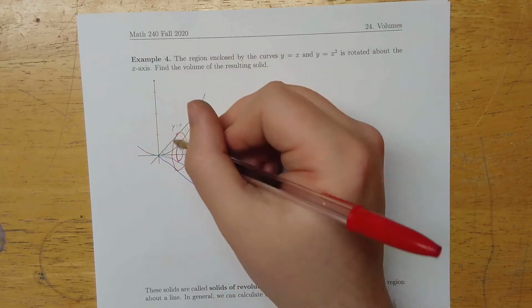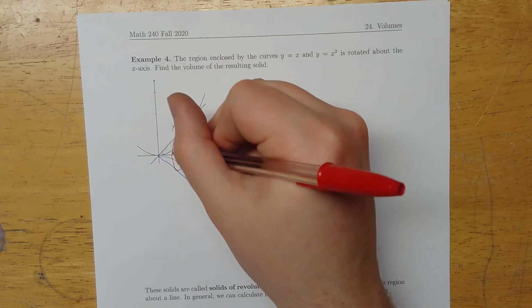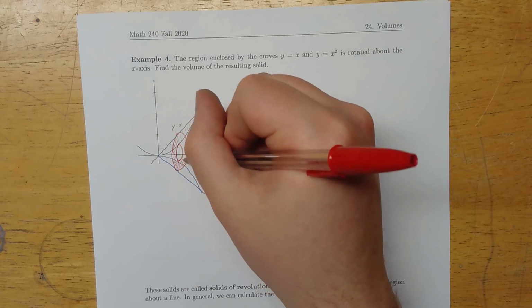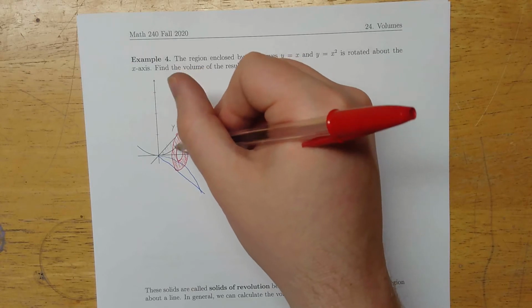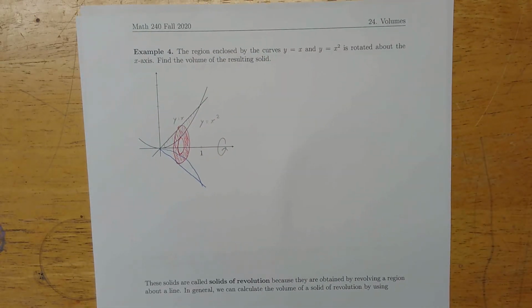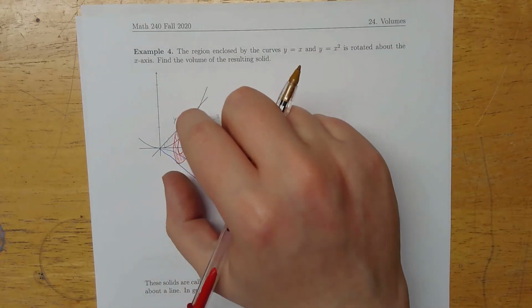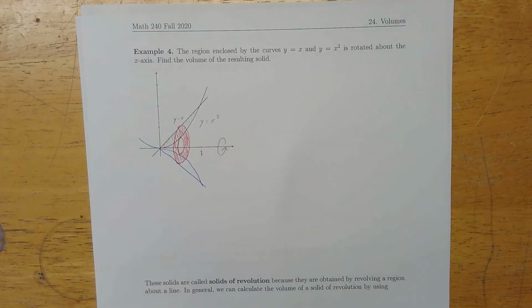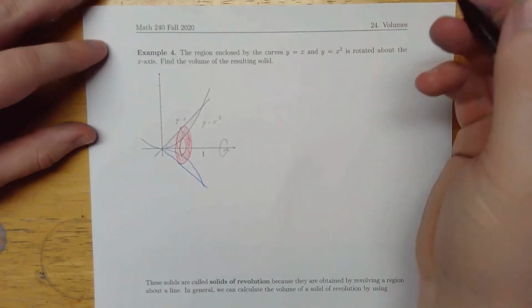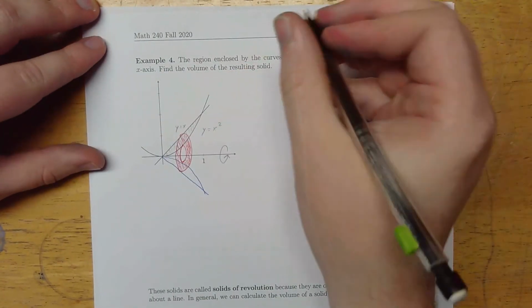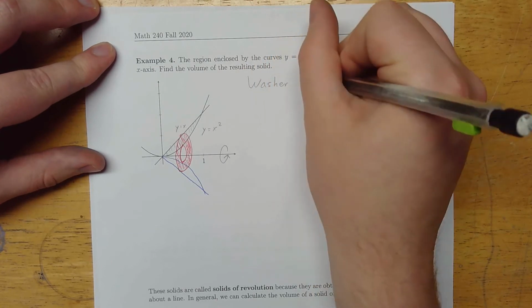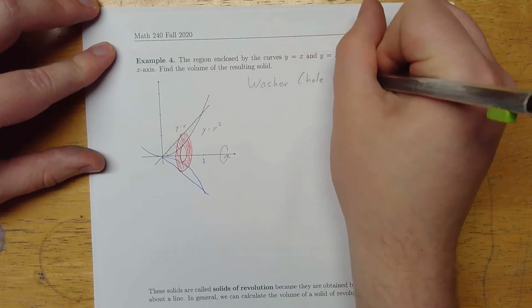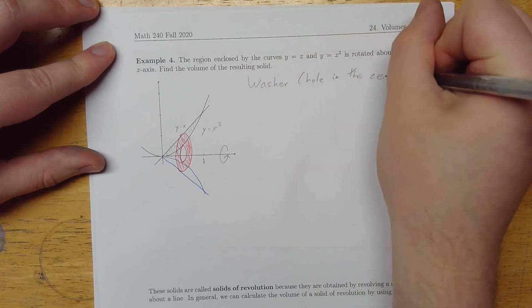Now, part of the problem with trying to do this is that we no longer just have a solid shape going all the way through. However, we do have one shape where we're taking a different shape away from it. So essentially what we have here, instead of a disc of some kind, is a washer, which has a hole in the center.